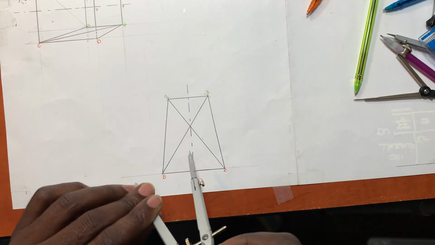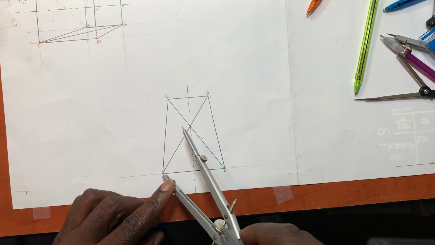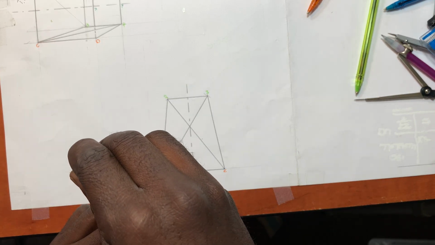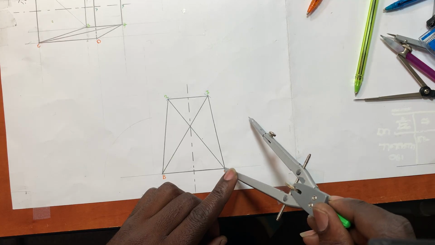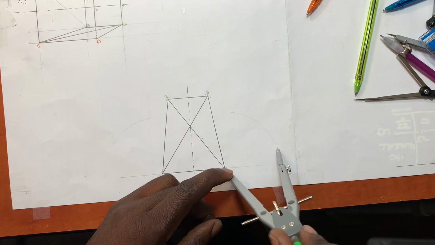So which means I can strike it both sides. So I strike an arc this side, and I also strike an arc this other side. You understand?